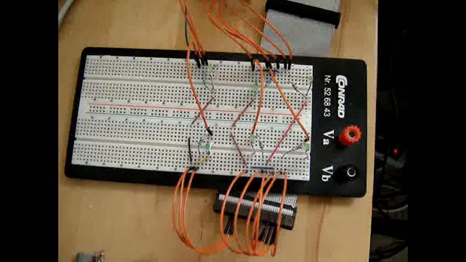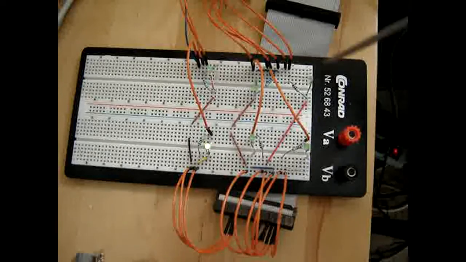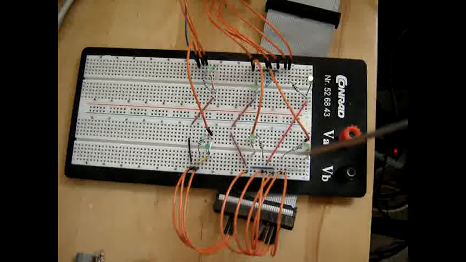And if you watch closely, the speed with which the LEDs are changing is different, I mean that this speed is different than this speed.